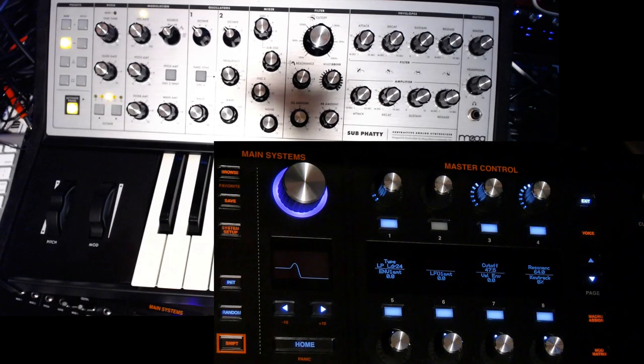Now let's push the resonance up on this one just a hair. A little bit more.